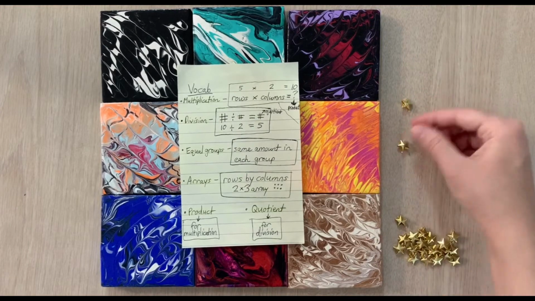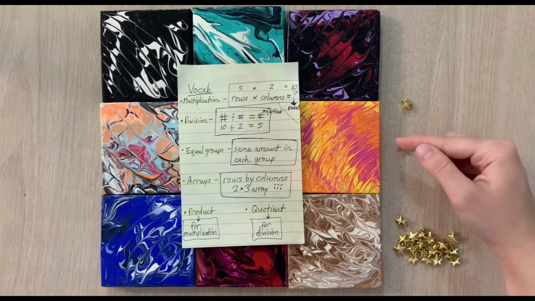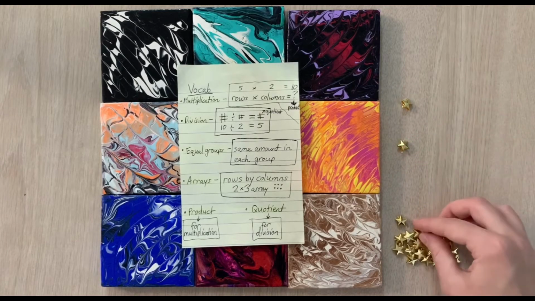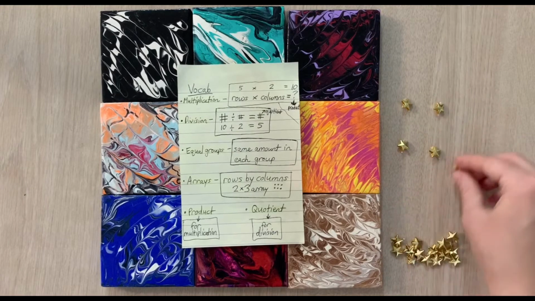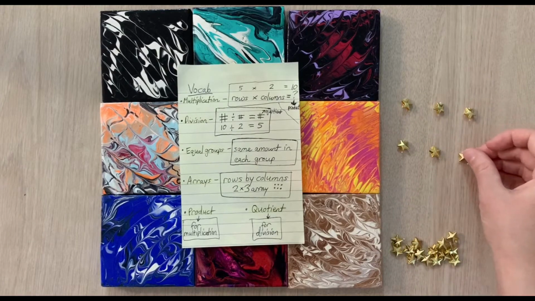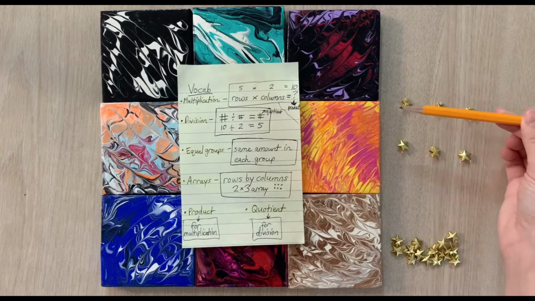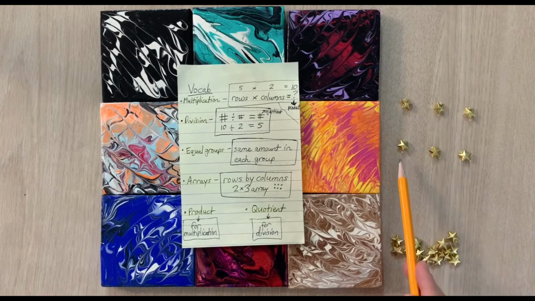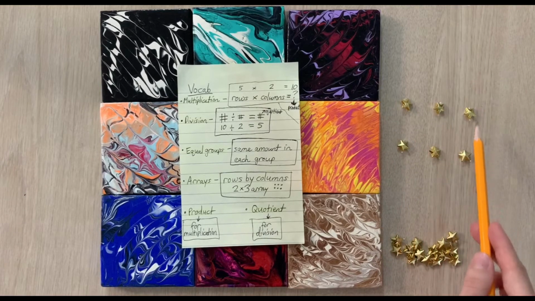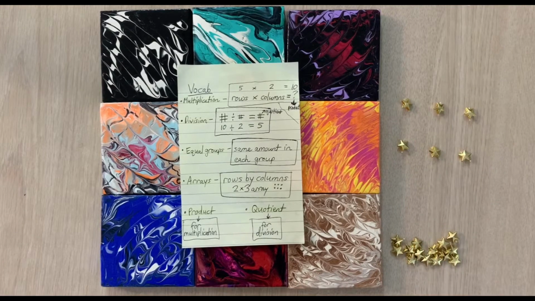So we have our first row and our second row, and then we need 3 columns. So let's add those. Okay, now let's see if that's correct. So we have 2 rows, 1, 2, and 3 columns, 1, 2, 3. So this is a 2 by 3 array. Awesome.